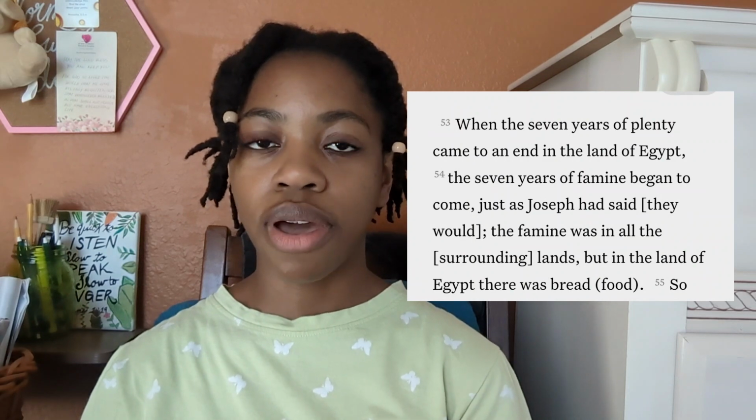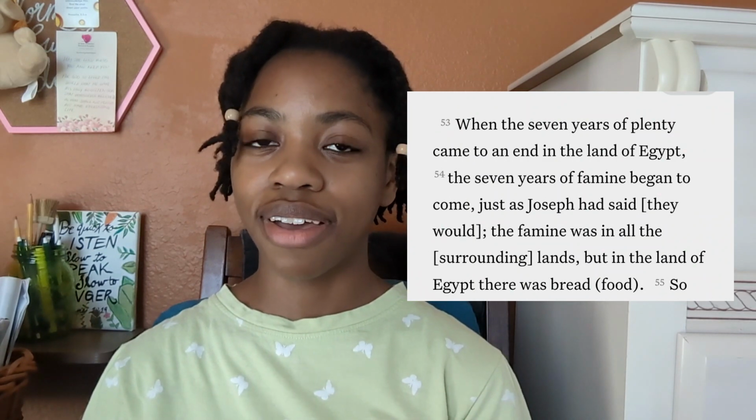So I was trying to figure out, okay, what are the surrounding areas? On the map that I have, it doesn't look like there are that many surrounding areas except for Canaan. And I know that the famine hits Canaan because I have read through Genesis before. But I was still wondering, okay, what about Mesopotamia, which is over here?